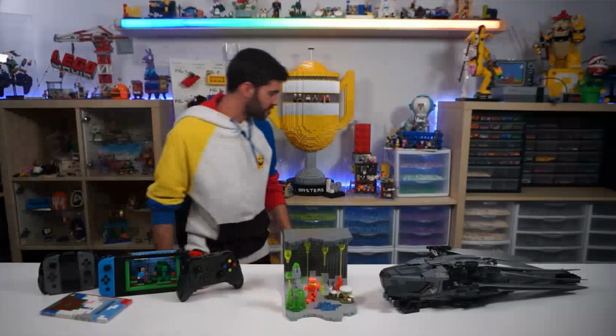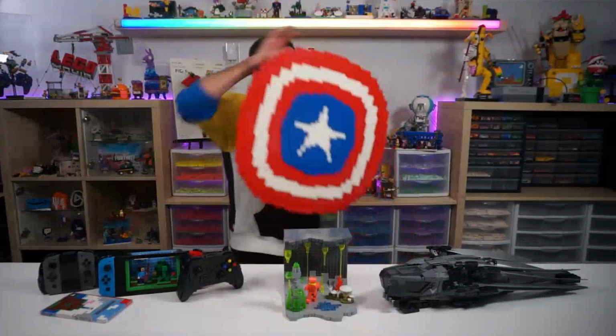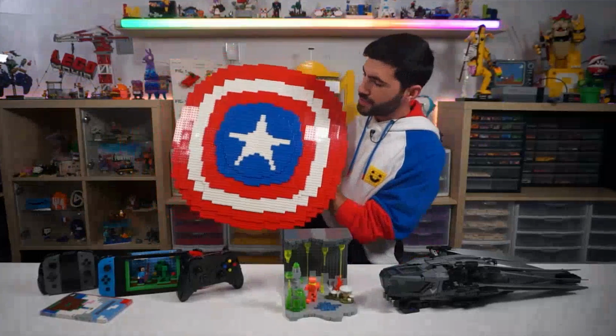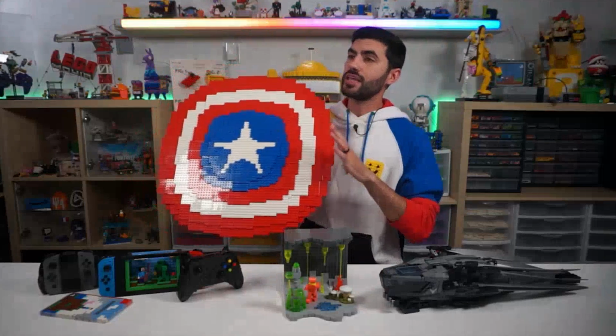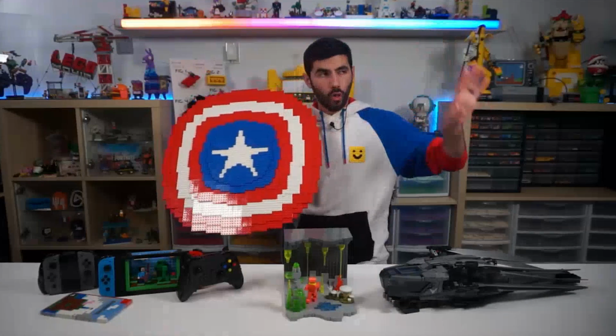And then another favorite of mine is the Captain America shield. And what I love about this build is I actually built it when I used to work at the Lego store, and I built it using pieces that are only available from the wall at the back of the store.